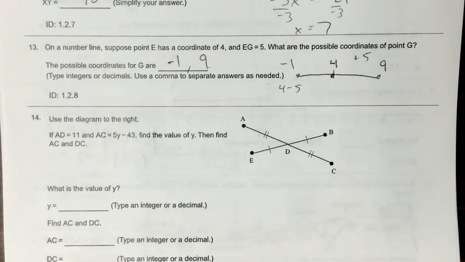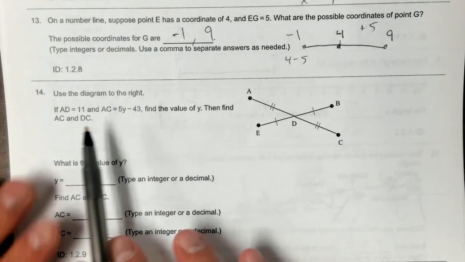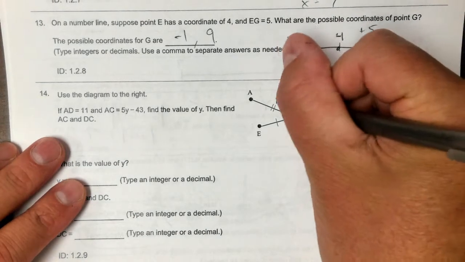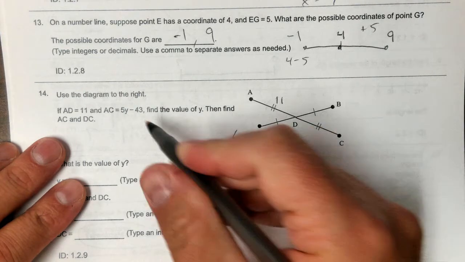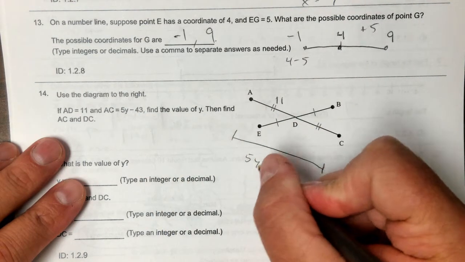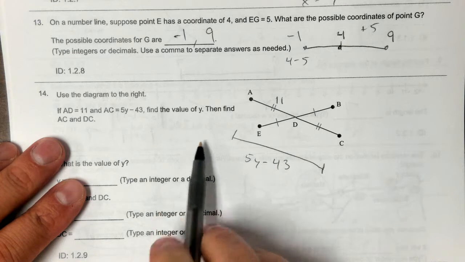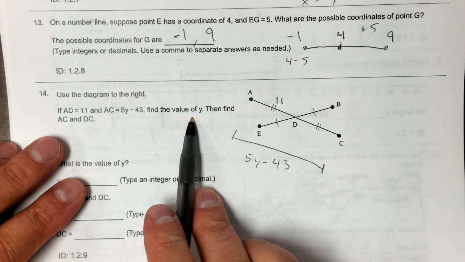Okay. Then this one tells you AD is 11. AC is 5y minus 43. And they want you to find the value of y.